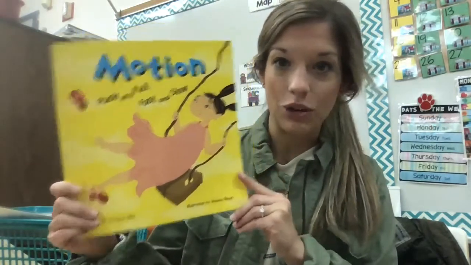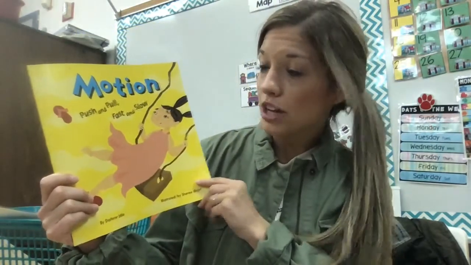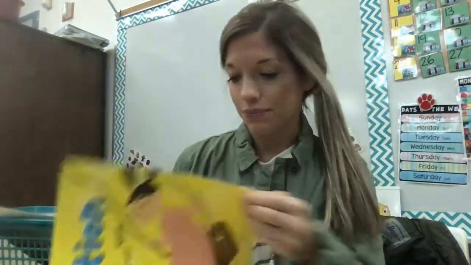And finally, objects move in different directions. This is one of the things our friends have been working on in class, identifying different directions like up, down, side to side, around. And we'll get to work on some of that too. But to help us understand motion, we're going to look at this story really quick called Motion, Push and Pull, Fast and Slow.